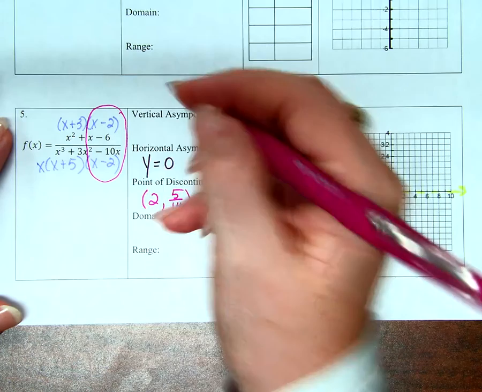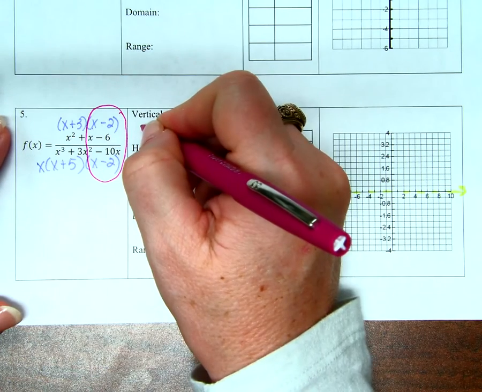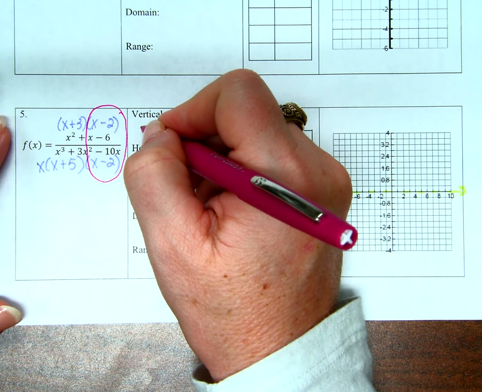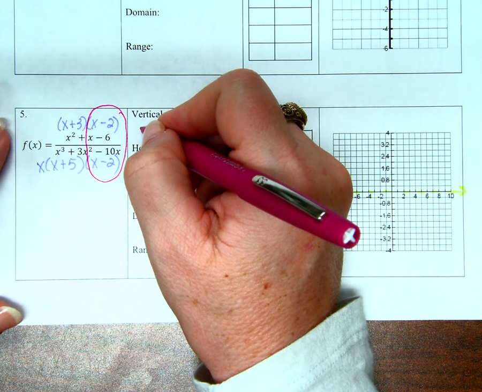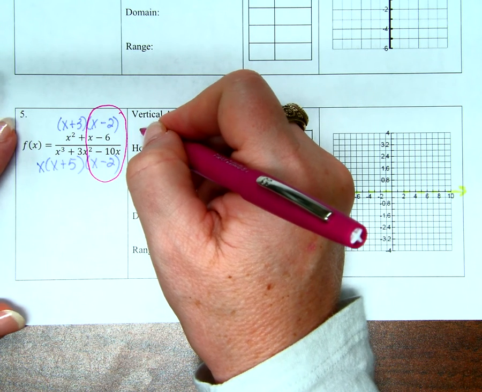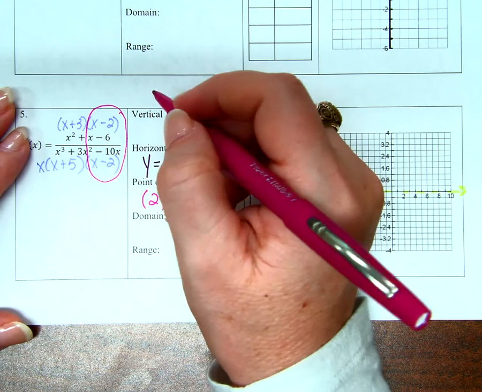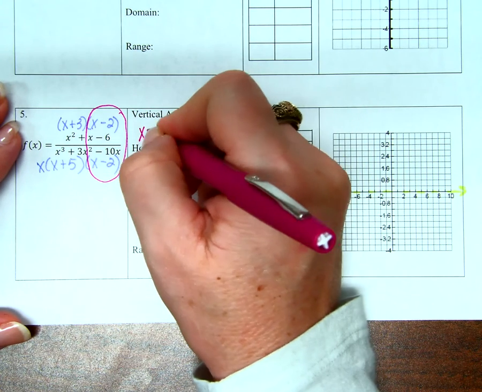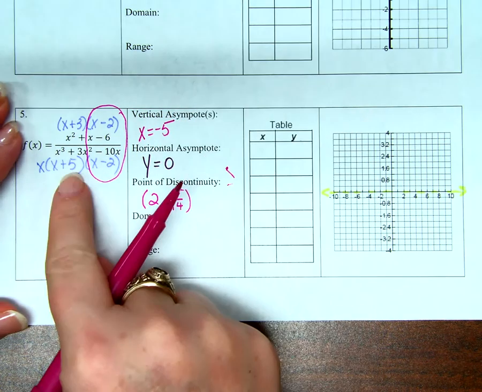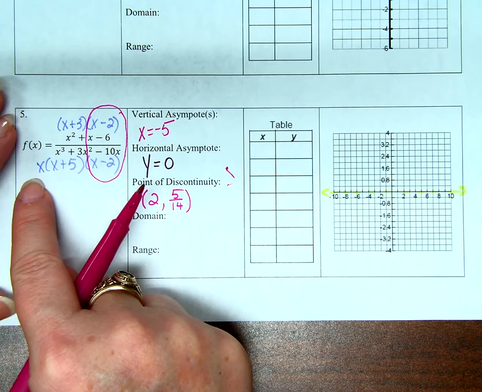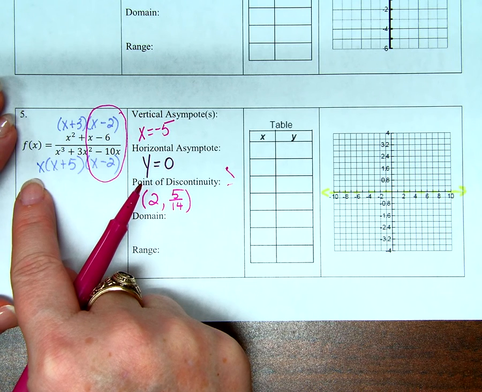Set it to 0. Okay, what do I get? It's already factored, right? So tell me what I get. If I set each one of the factors equal to 0, x equals -5. Yeah, for that. What about this? Isn't that a factor as well? Don't I have to set that equal to 0? What do I get?